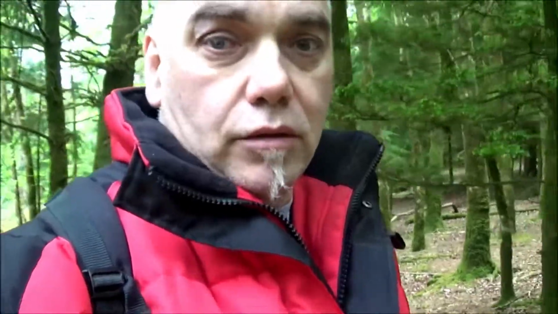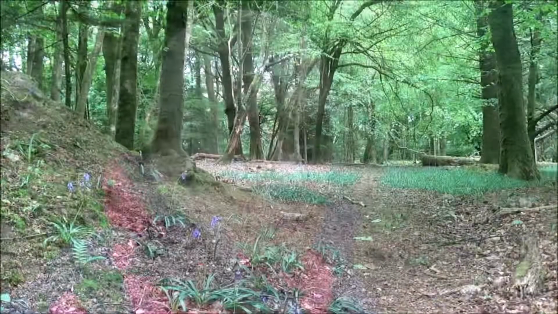Well, I got a couple of nice shots there, I reckon. I quite like them. Those tree trunks with the fungus on, I thought they looked really good. Anyway, I'm just going to have another bit of a wander through these woods, see if I can come across anything else.